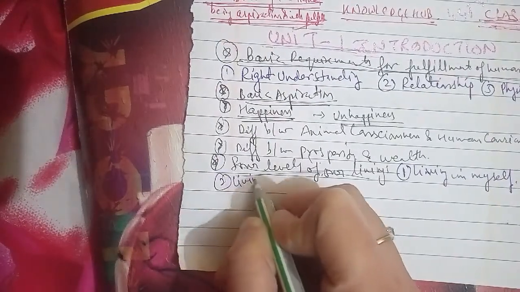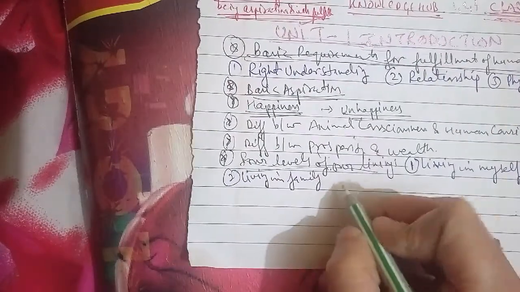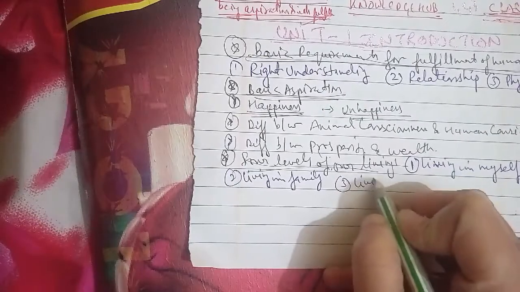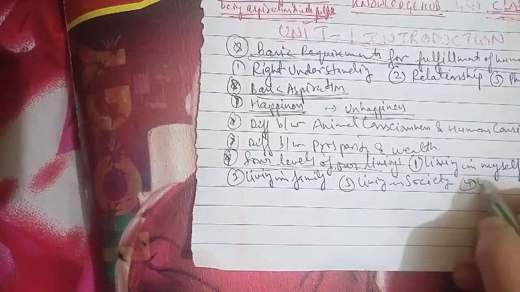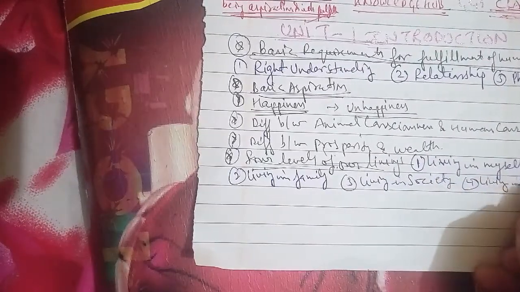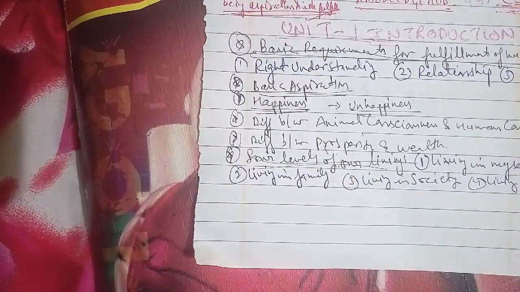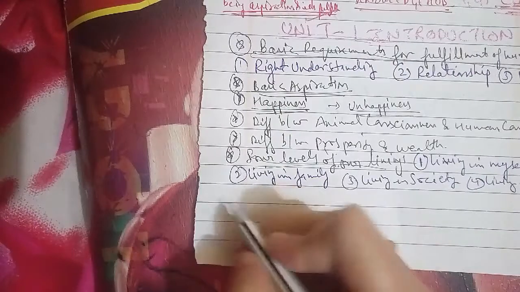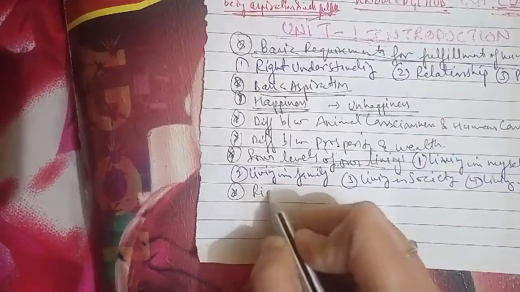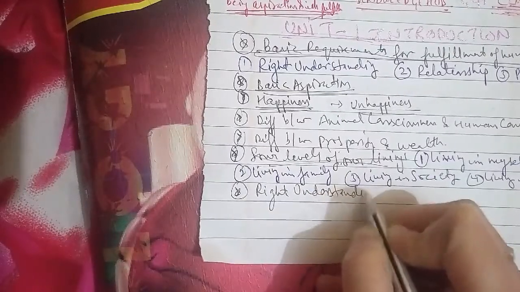Now we'll talk about another question: what do you mean by right understanding? Right understanding helps us decide how we work for physical facilities and maintain feelings of relationship with others. It is one of the major tools for fulfillment of our aspiration, which basically needs a transformation from animal consciousness to human consciousness.